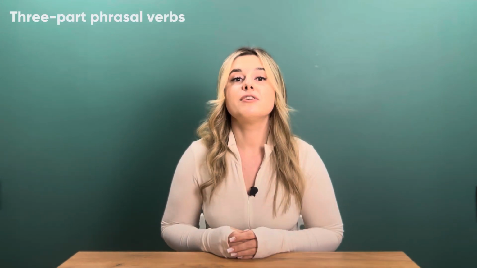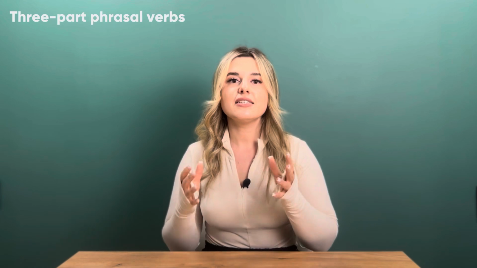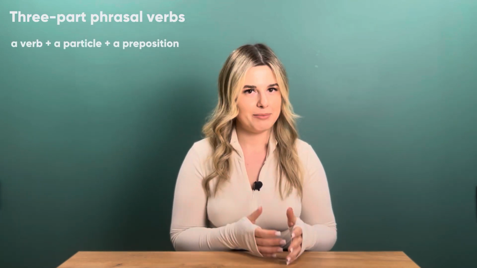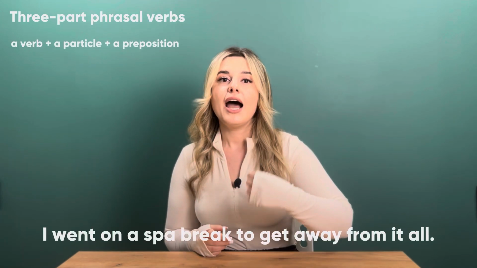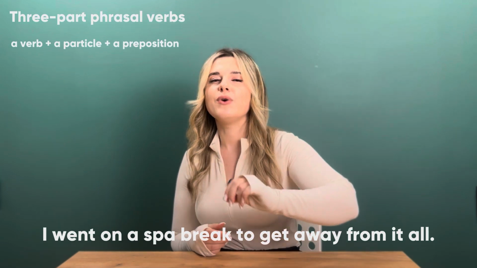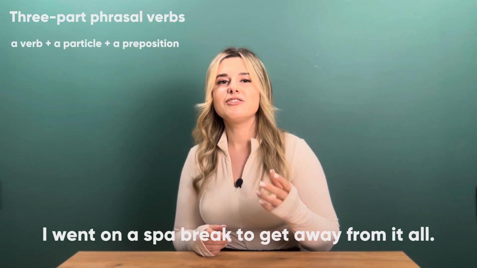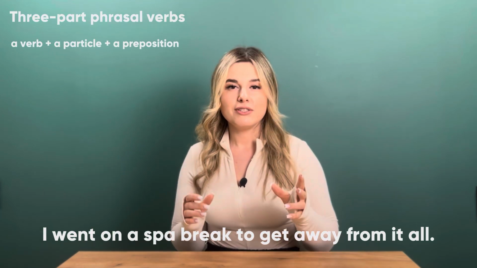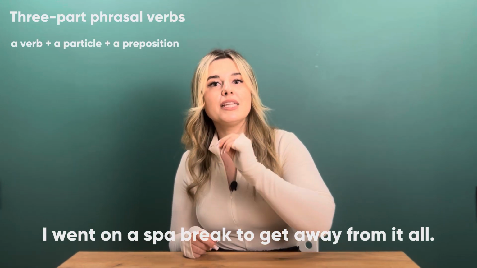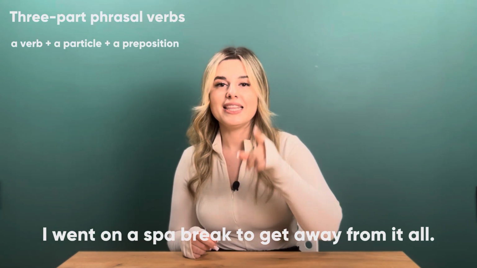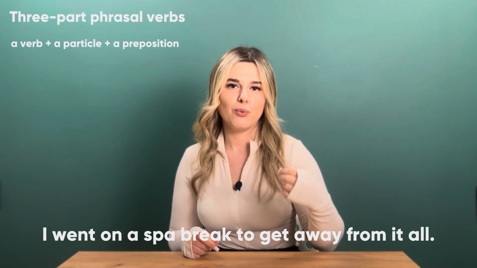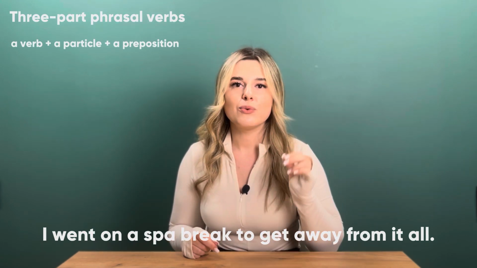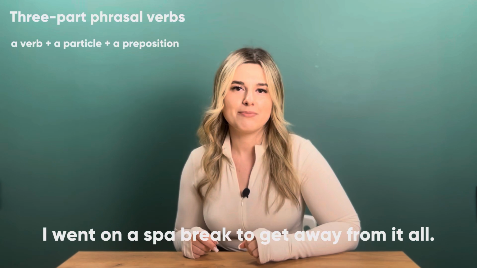Finally, we have three-part phrasal verbs. These consist of a verb, a particle, and a preposition. For example, I went on a spa break to get away from it all. Here we see the structure: verb plus particle plus preposition. Notice that the direct object typically comes after the preposition. In this case, spa break follows went on. This pattern is quite common in more complex expressions.